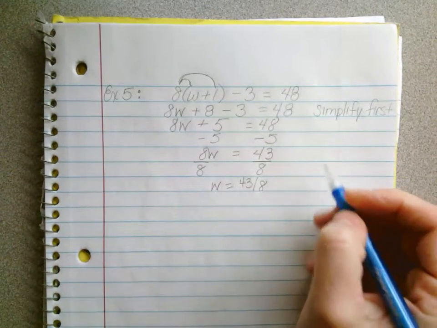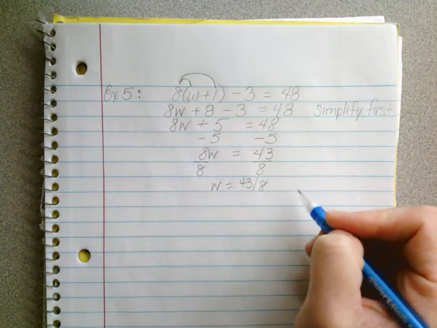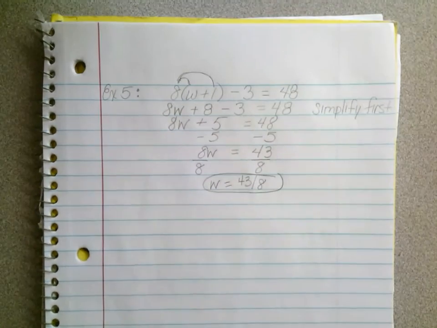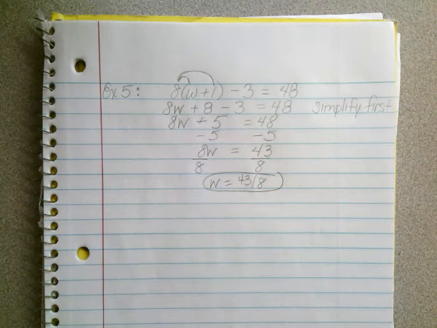You don't have to give me the whole 5 and 3/8. You can leave it like this. This is how it's going to look in the back of your textbook when you look at your odds. Now, look at the assignment for today, and we'll talk about that for a minute.